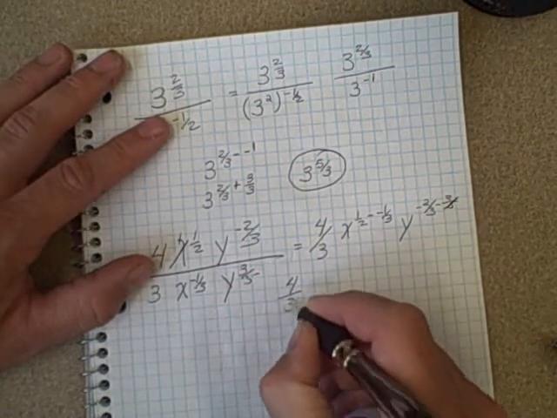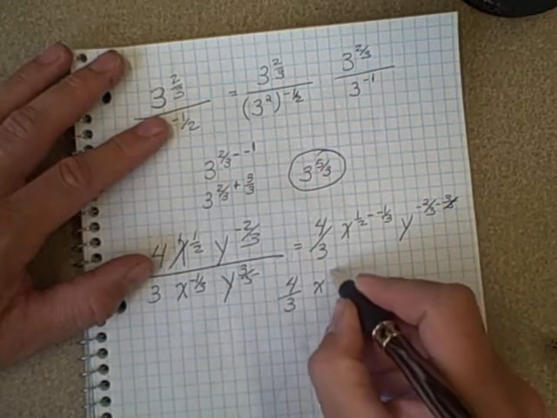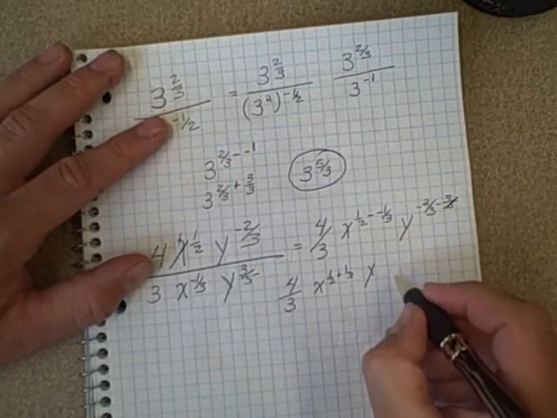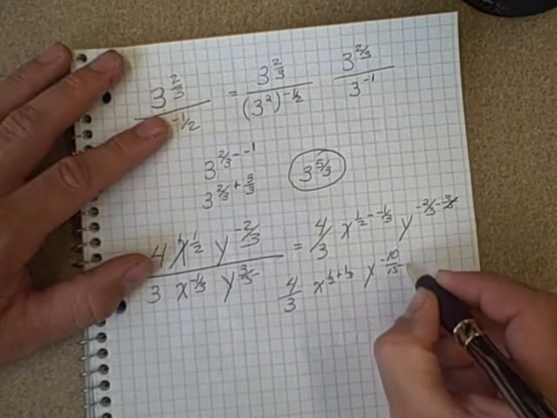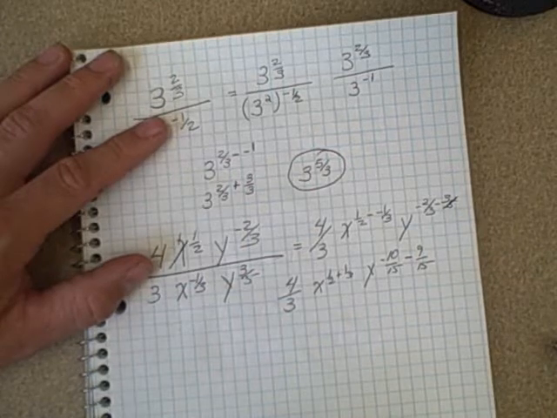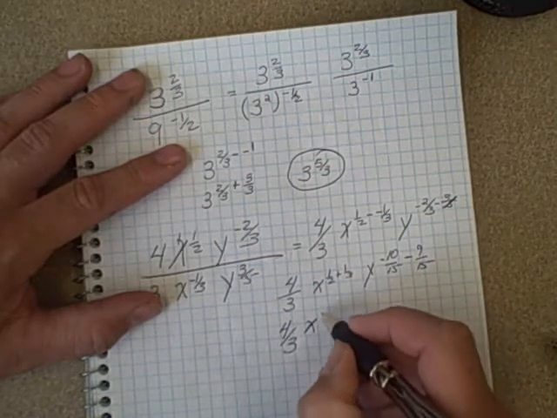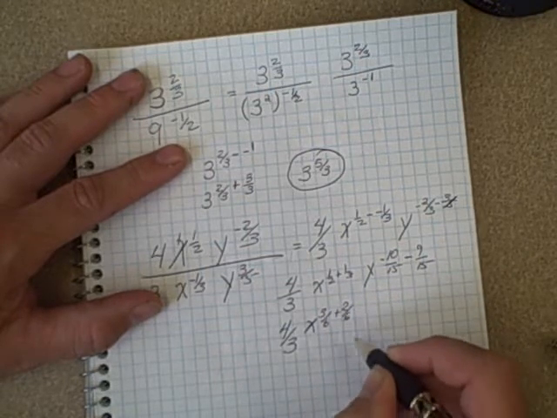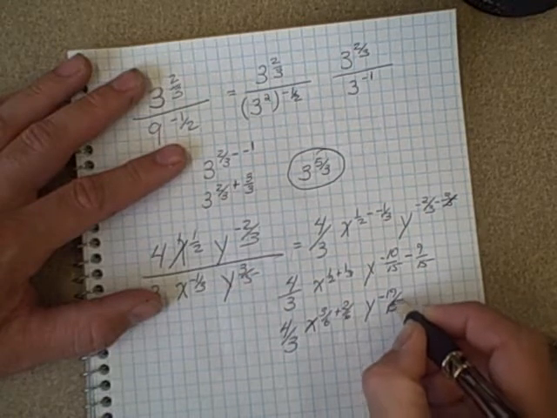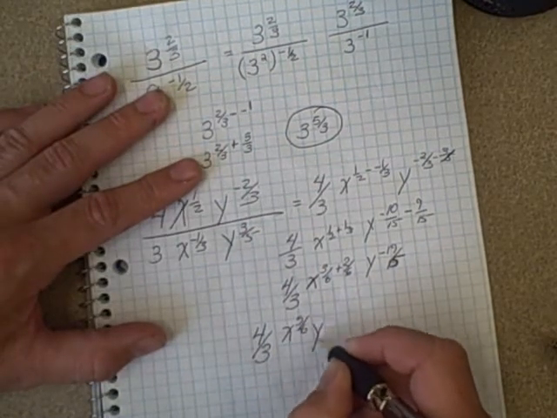So 4/3, and x to the power 1/2 plus 1/3, because this would change to a positive. So 1/2 plus 1/3 in the exponent. For y, we can do a common denominator of 15, so this would be negative 10 over 15 minus 9 over 15. Okay, so this would be 4/3, and x to the power of, common denominator, 3/6 plus 2/6. y would be to the power of negative 19 over 15. And then this would simplify down to 4/3 x to the power of 5/6 y to the power of negative 19 over 15.